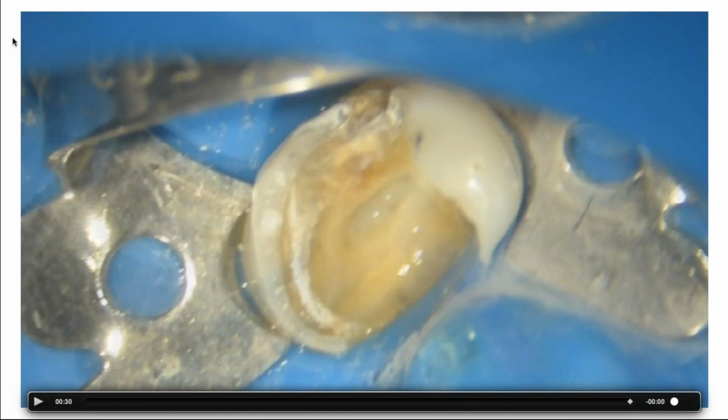Then if it's a vital tooth, I will obturate and dry it with paper points. Now, the bioceramic sealer loves moisture. It requires moisture to set. So I want my paper point to be dry, but I'm not really worried if there's a little bit of moisture in an irregularity that I can't get to, because that will not affect the performance of the bioceramic sealer.